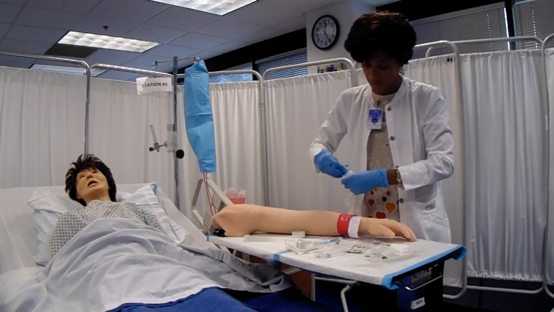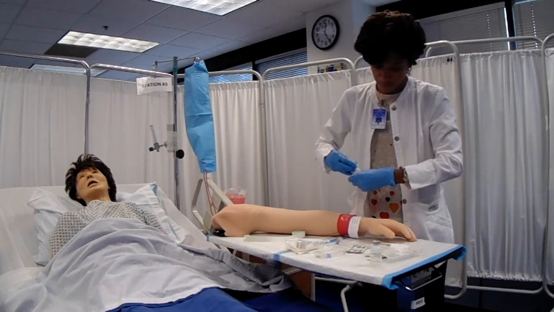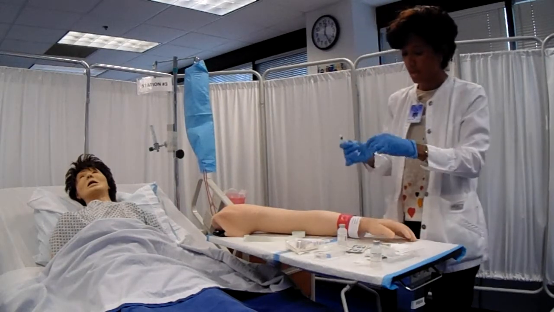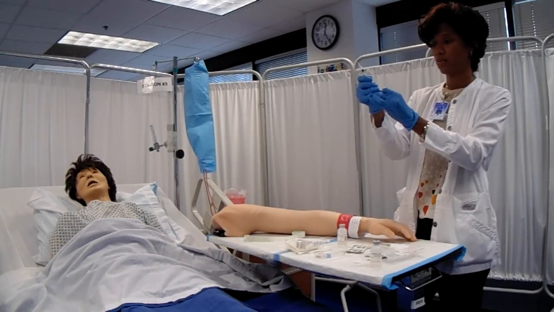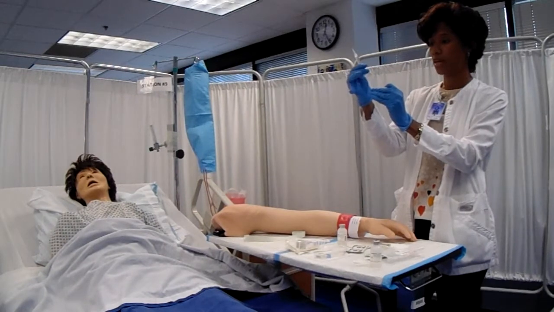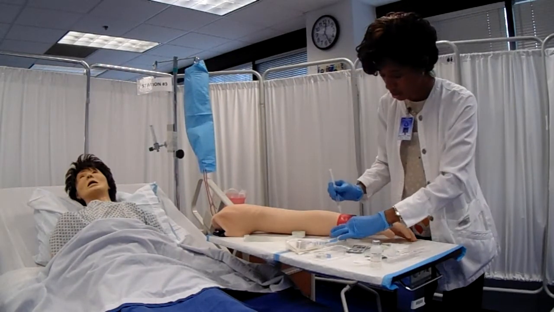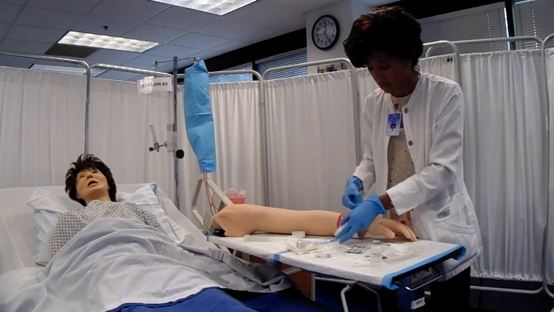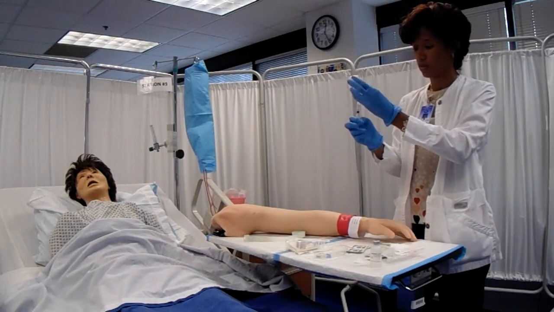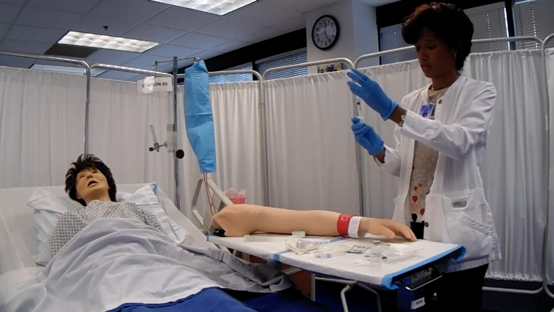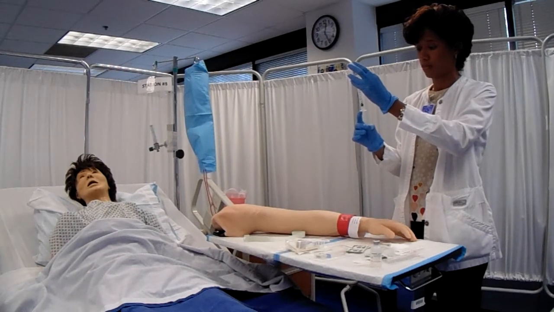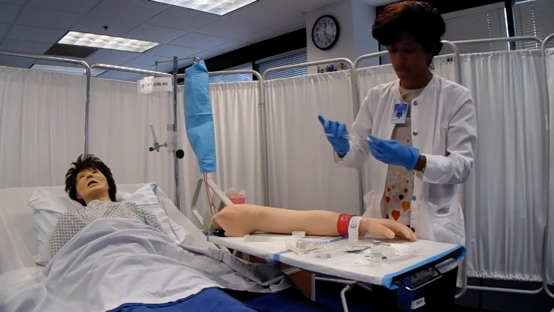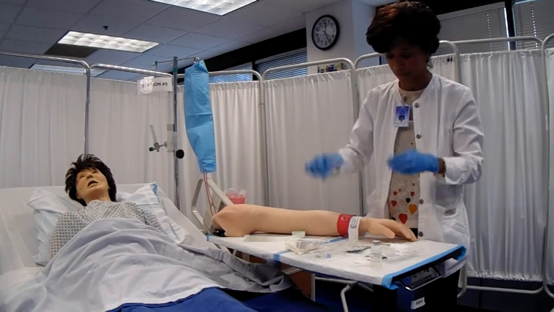I'm going to scrub the top of my vial, and I'm going to go ahead and displace 3 mLs of air so that I may pull up 3 mLs of saline. It's a blunt, clean needle, so I can recap.